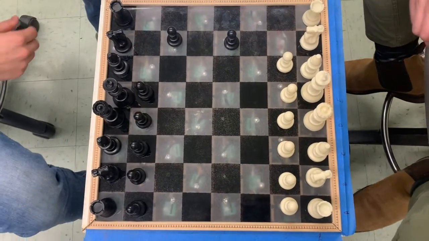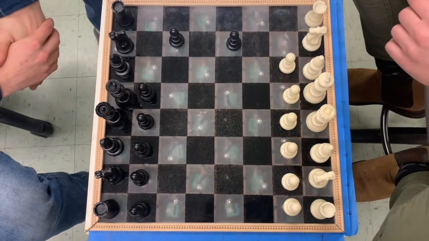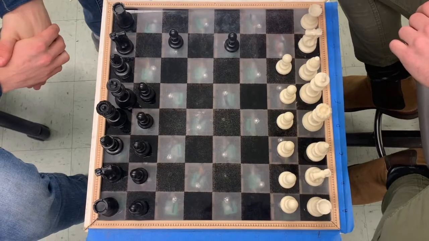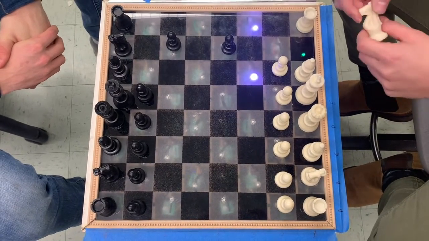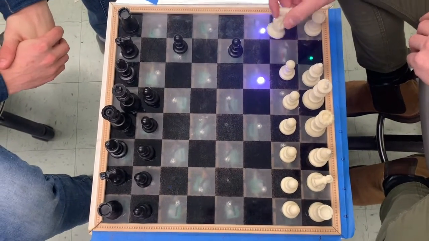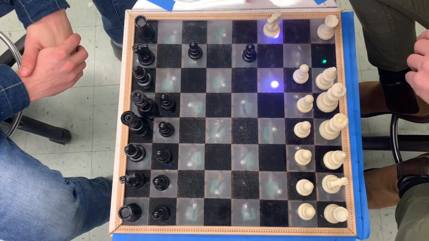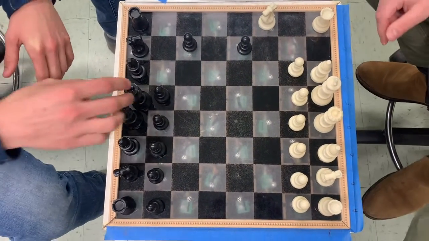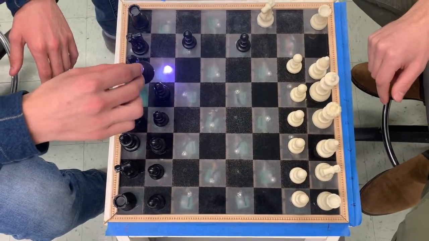As you can see, the reed switches tend to be a little finicky sometimes. Yeah, we've been having some issues with those. So here's just a normal knight move, up 2, left 1. Perfect. Okay, show a king move, I guess.